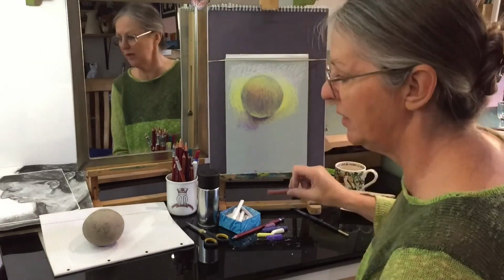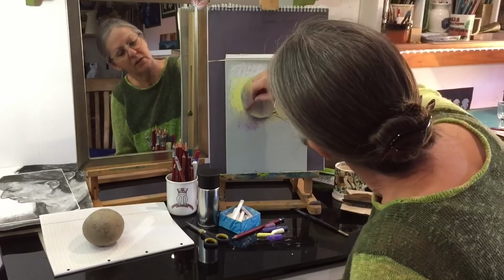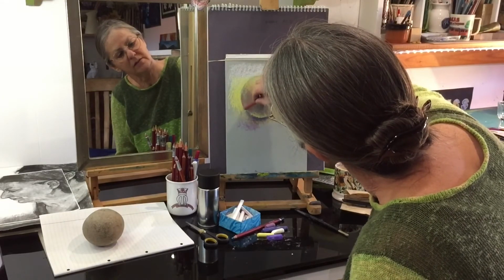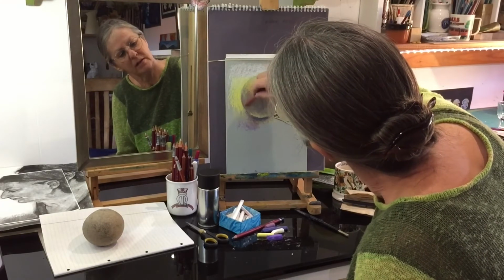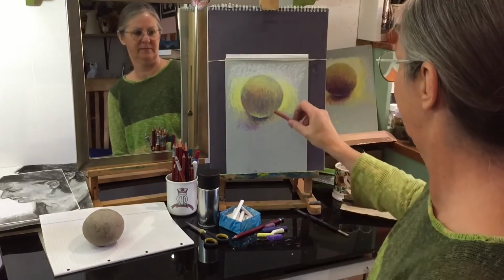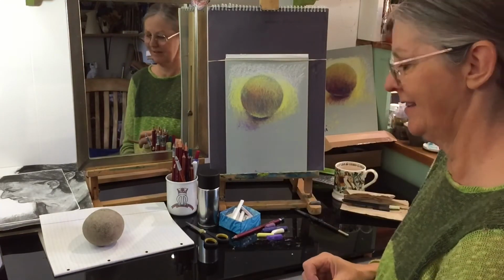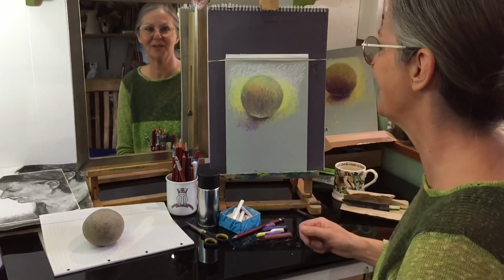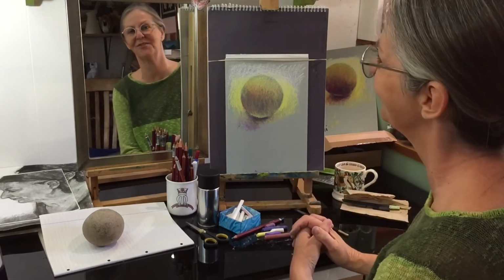This I feel is much more like drawing, whereas the oil pastel feels a bit like painting. So, I hope that helped. A sort of compare and contrast of the two different mediums.